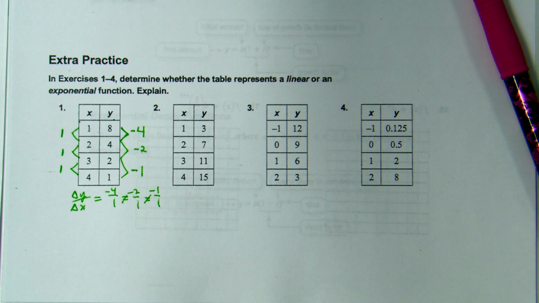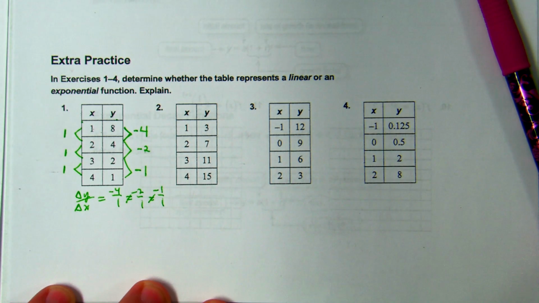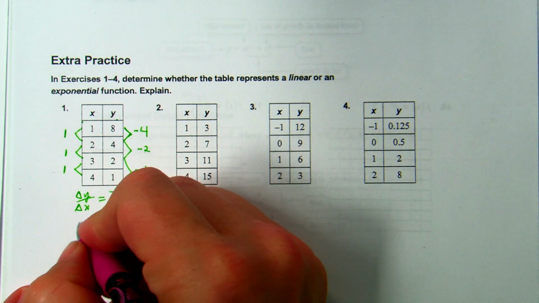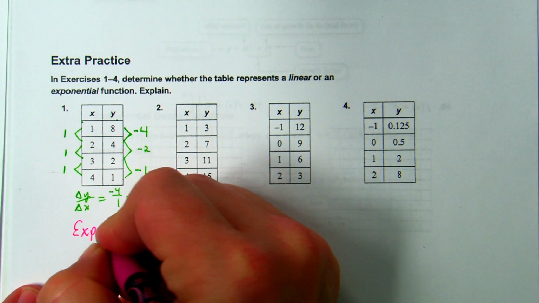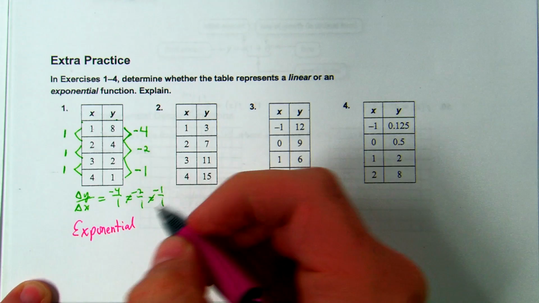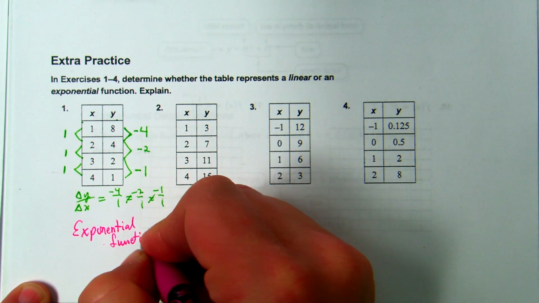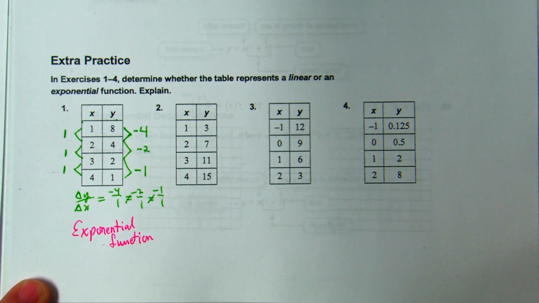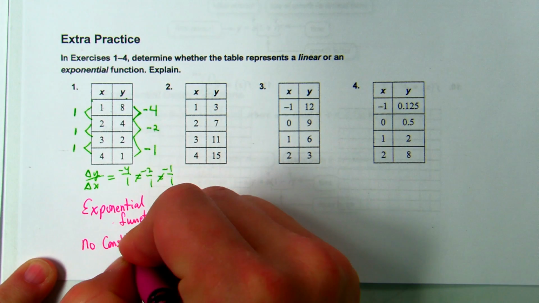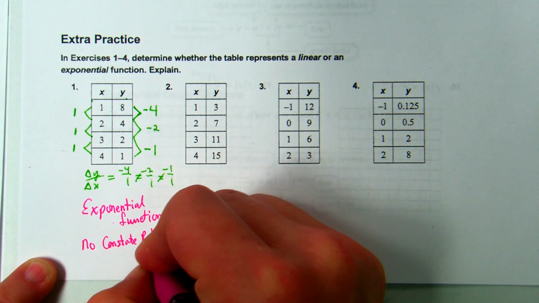So there is no constant rate of change here. So this function is going to be an exponential function. And the explanation is that there is no constant rate of change.